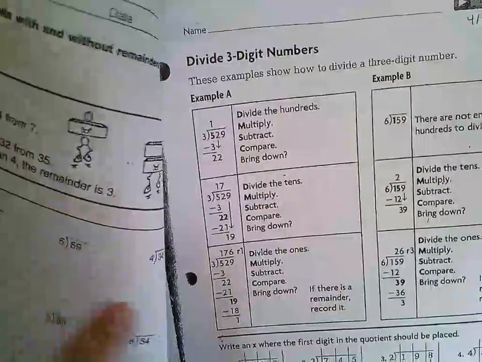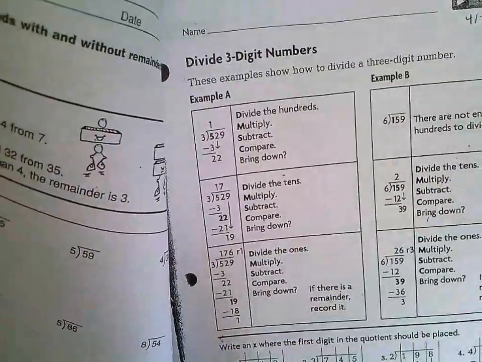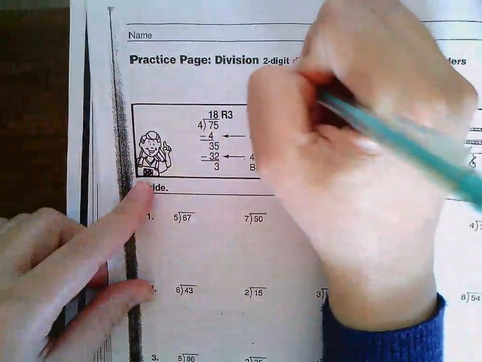1, 2, 3, 4, 5. 1, 2, 3. There's 20. I want you to do 15 problems. These look like pretty easy problems. So you can do 15 on this side. All right, so let's do a couple of these problems together.